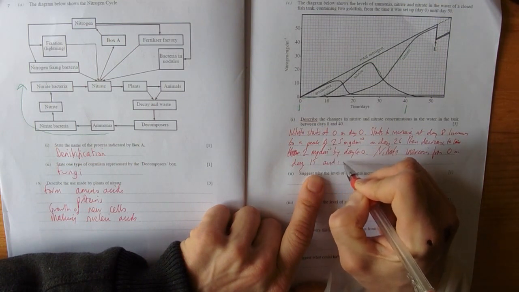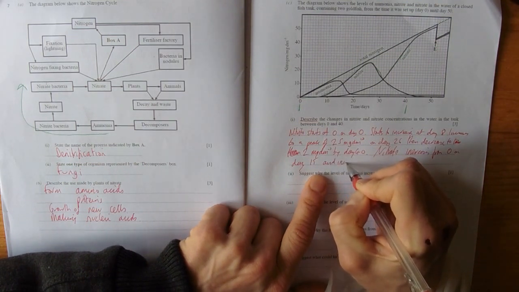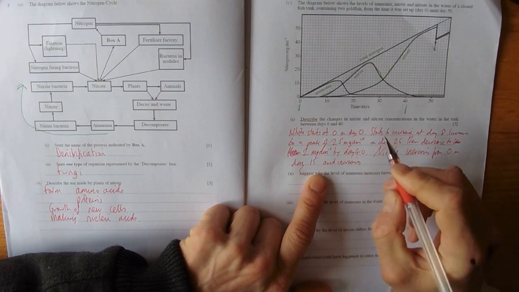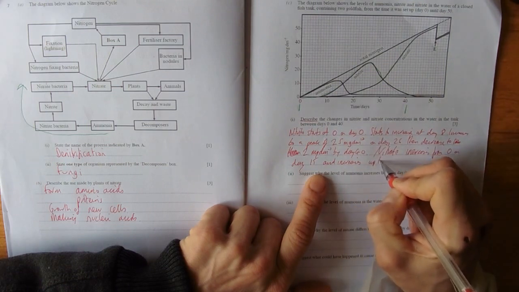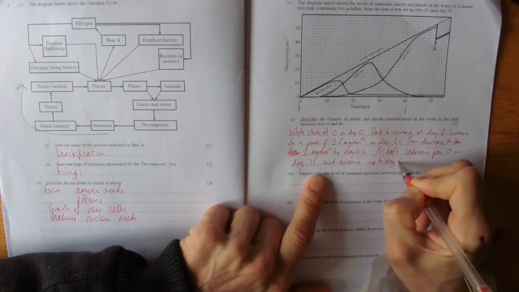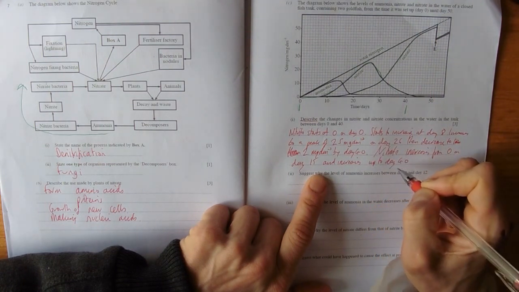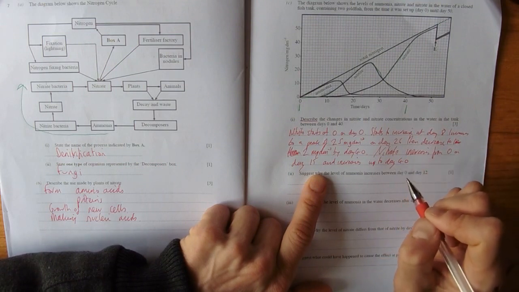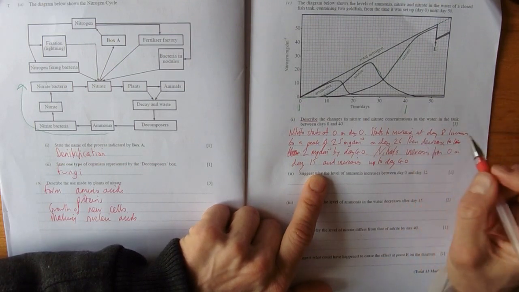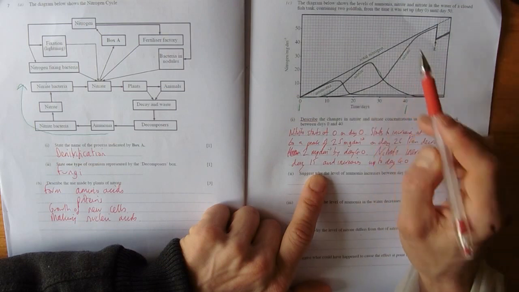And increases up to day 40. And that really, we don't want to talk about it after that.